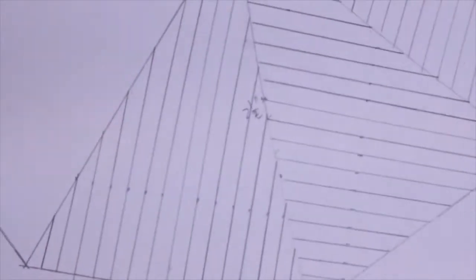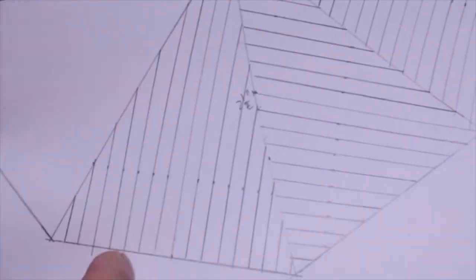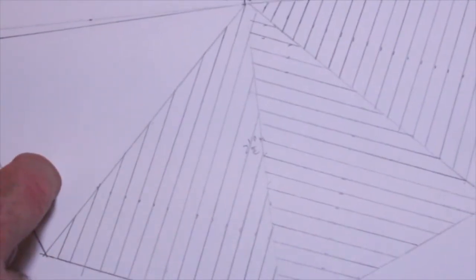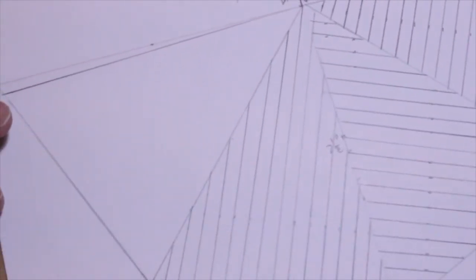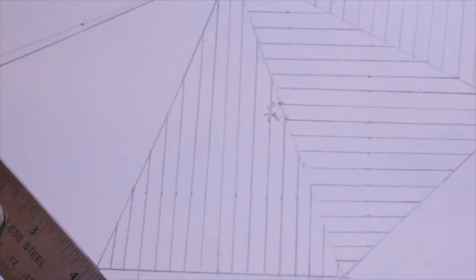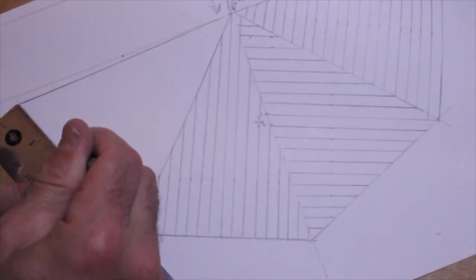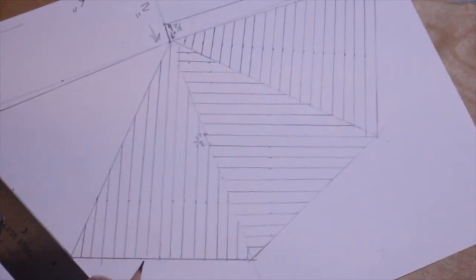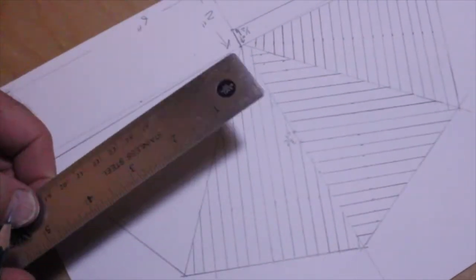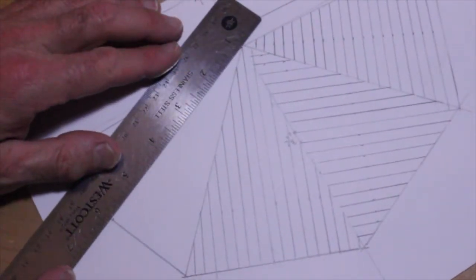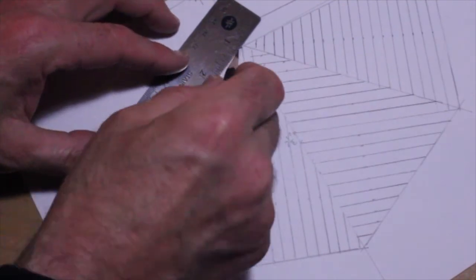So now I have my vertical lines here. The next are zigzag over here. We're going to zigzag now. To do my zigzag, I need to measure out half of this dimension here, which is 2 inches, and then I'm going to run this up.